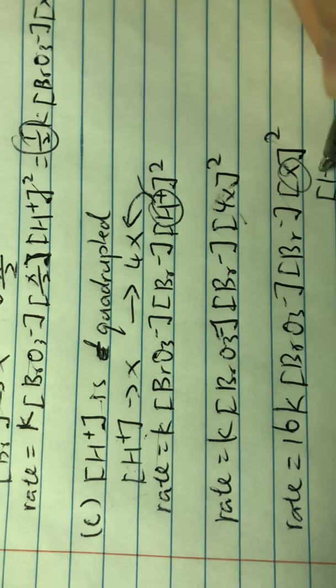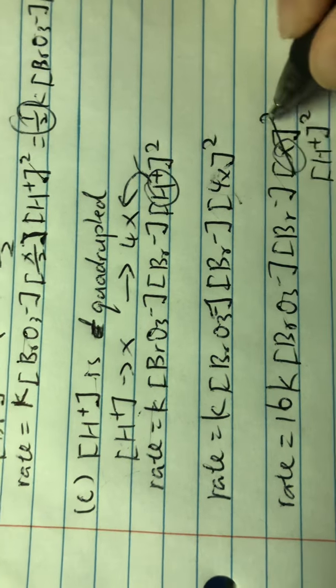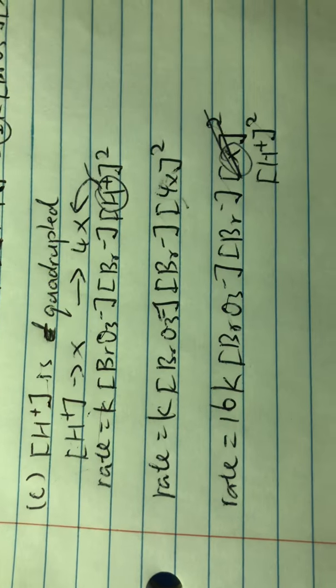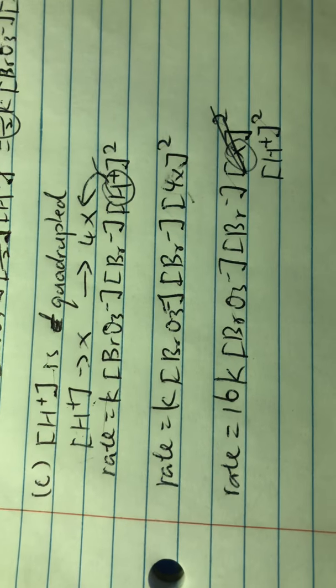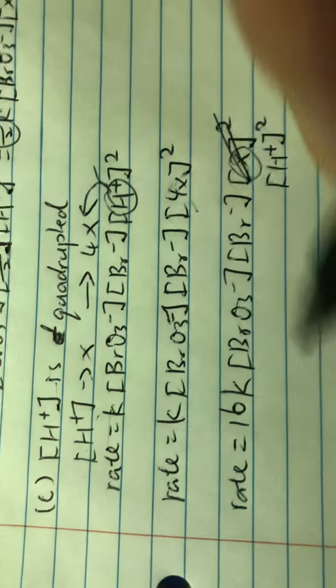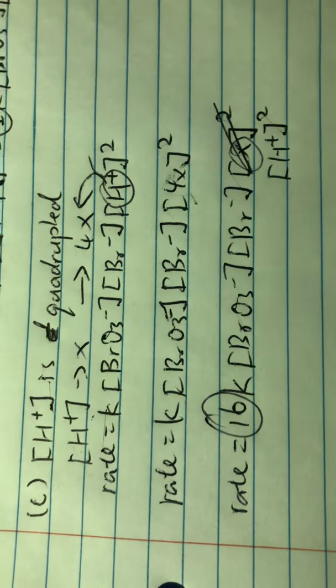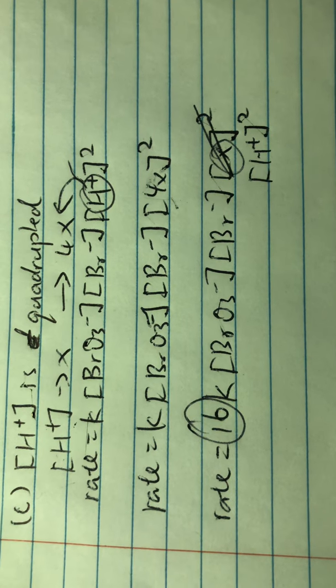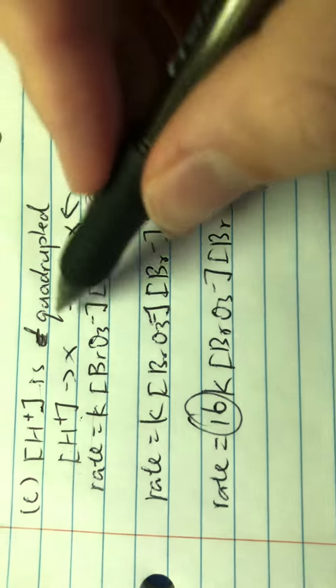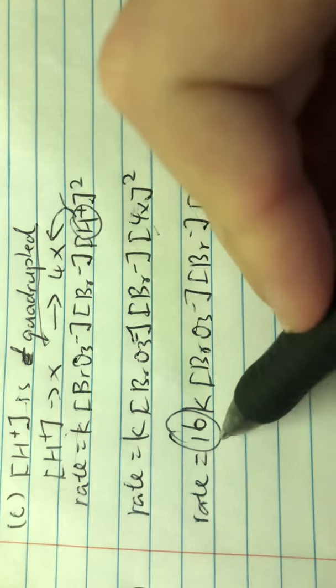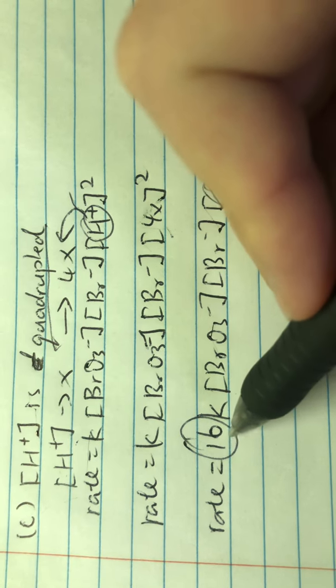This is also equal to H plus to the second power. And so that means it's second order. As you can tell, the coefficient here is 16, which determines that after it quadrupled, the entire rate is multiplied by 16.